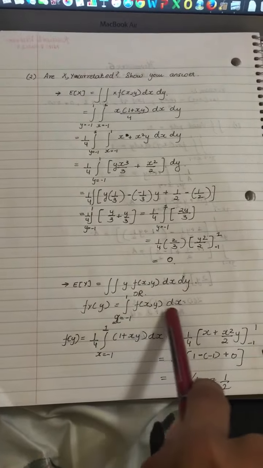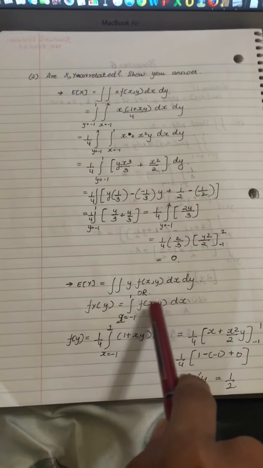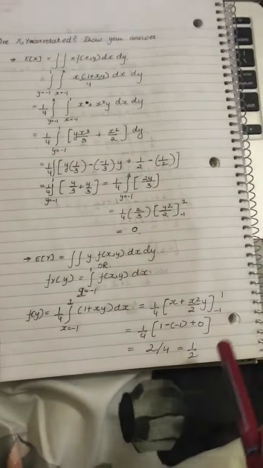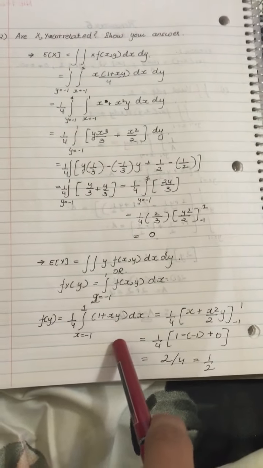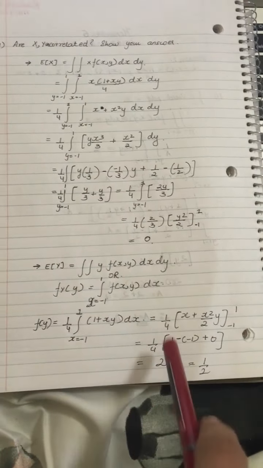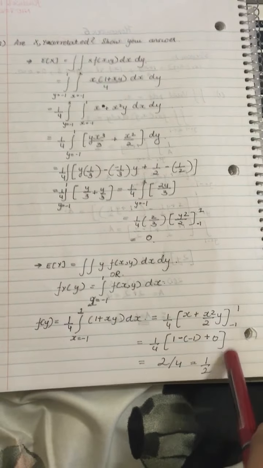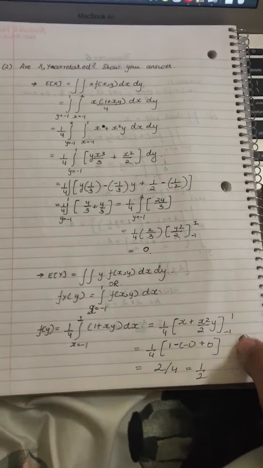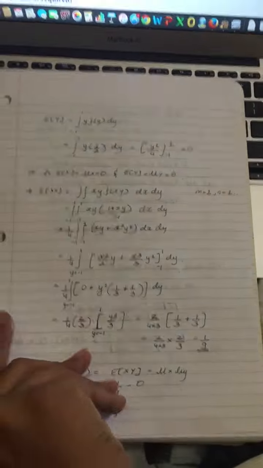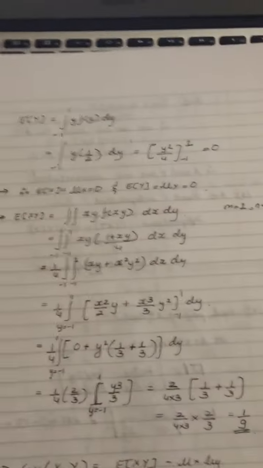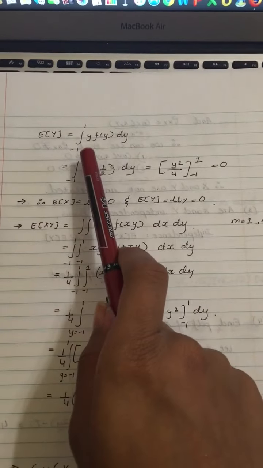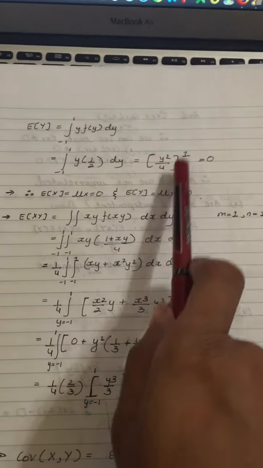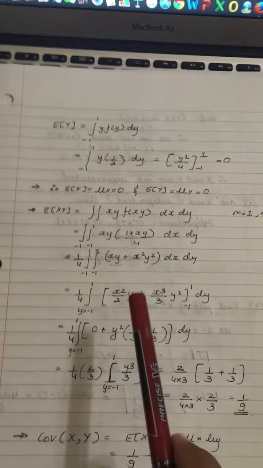You remove the x component, that's why you're integrating over x. Once you solve this, which is a very easy integration, you get f of y is equal to half. From this we find the mean: E of y is the integral of y f of y going from minus 1 to 1, and you get it's equal to 0.